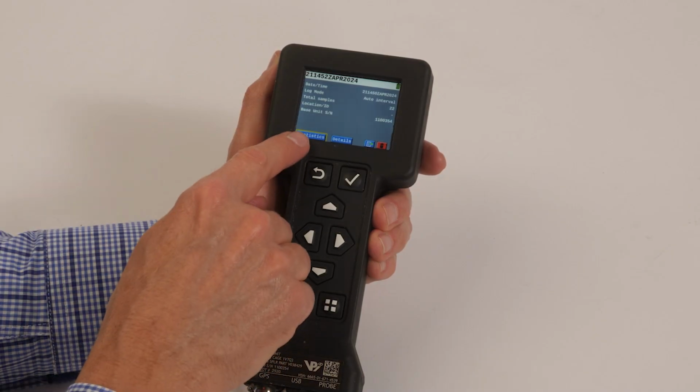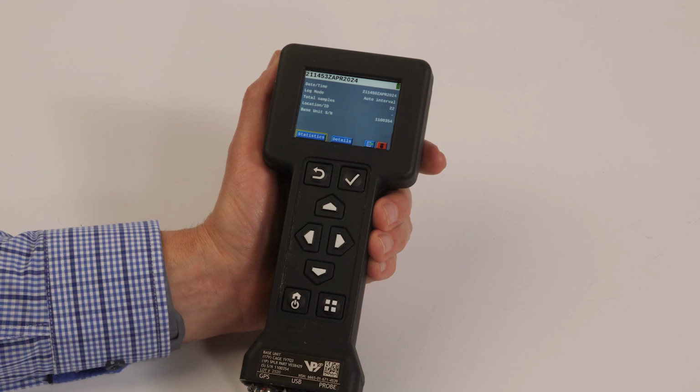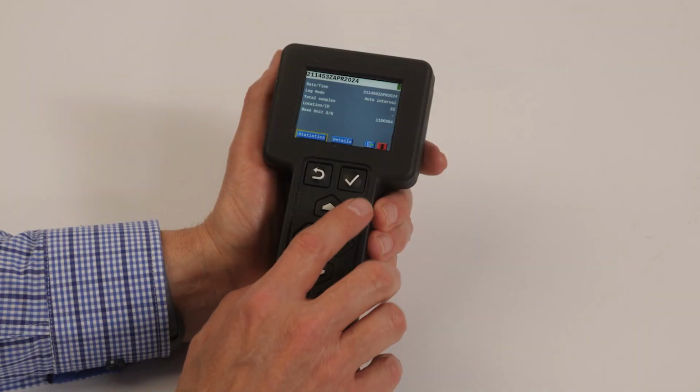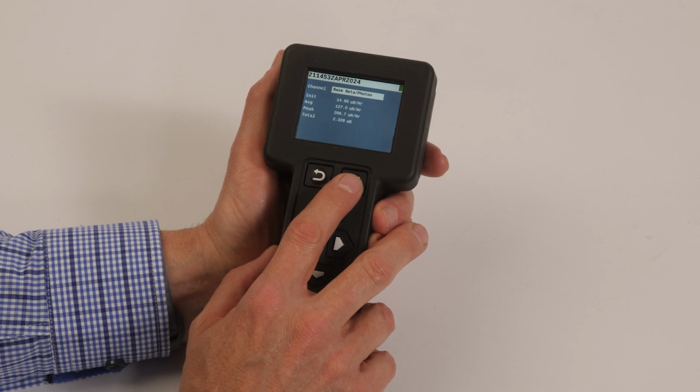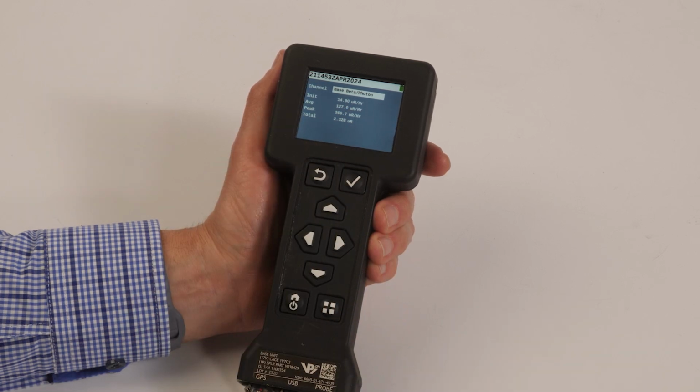Highlight the Statistics button to view the statistics screen for the data log file that was created by the base unit. If a probe is attached, the probe statistics for that data log can also be seen. For probes with multiple channels, it is viewed by channel, since all channels will have their own statistics. Use the left and right arrow keys to select the channel you would like to see the statistics for.